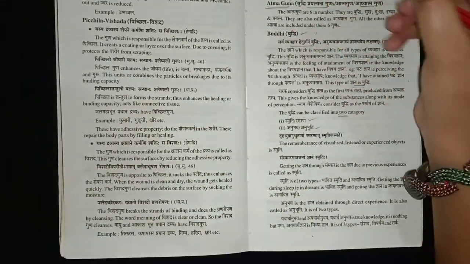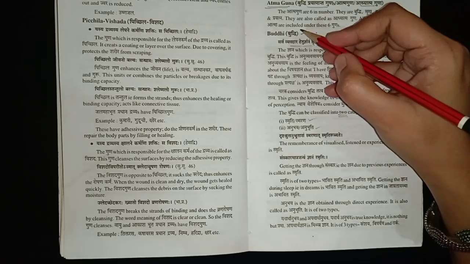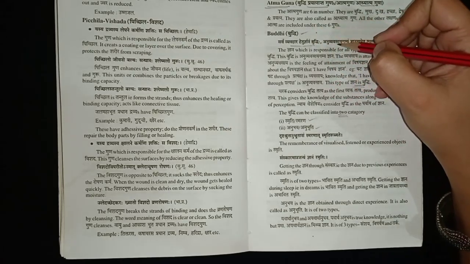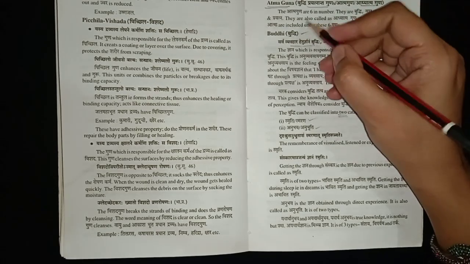Next one is Atma Gunas, which is also called Buddhi Prayatnanta Guna and Adhyatma Guna. And coming to Buddhi: Sarva Vyavahara Hetur Jnanam Buddhih, the jnana which is responsible for all types of Vyavahara, or to communicate or to do any sorts of thing, the Buddhi matters, no?